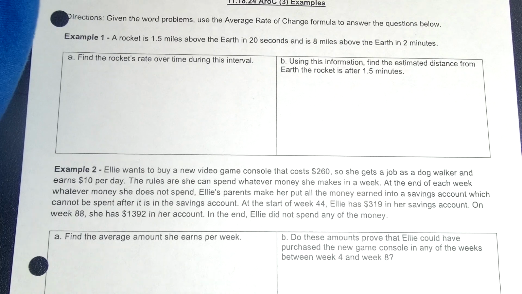You need to use context clues in order to figure out what your independent variable, which is x, and your dependent variable, which is y, is in the problem. Okay? 90% of the time, time is always going to be your x value. So time, that includes seconds, hours, days, years. All right? Because everything else depends on time.